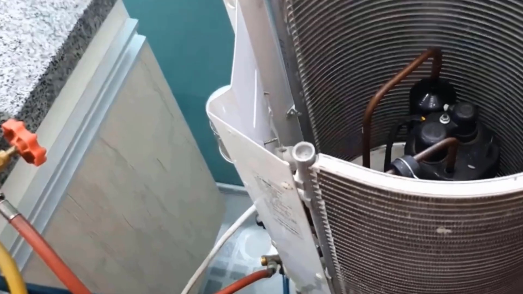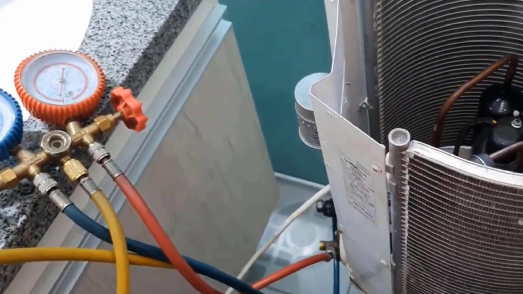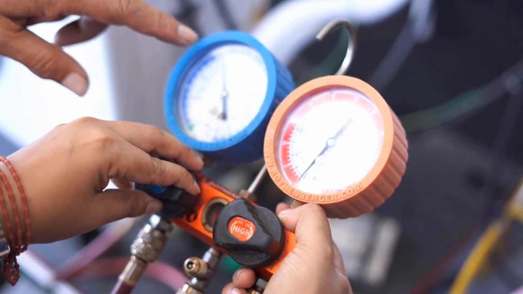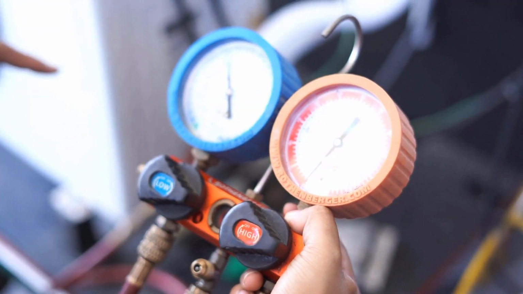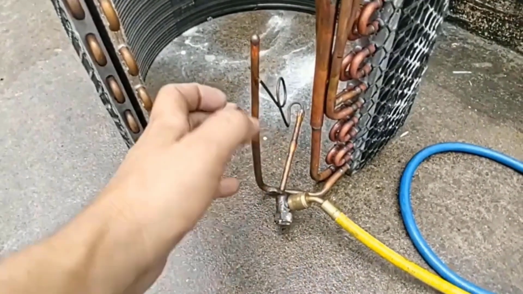Either the gas quantity is low or there is an obstruction in the coil, causing the freezing. In this scenario, what you should do is call a technician to check the pressures and the amount of gas. If there was a leak and the gas escaped, the insufficient amount of gas could cause the coil to freeze. The technician should check this.